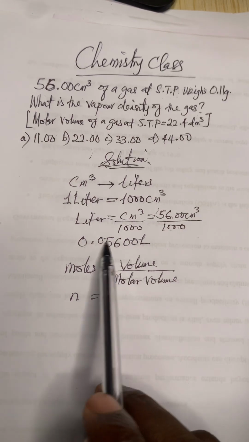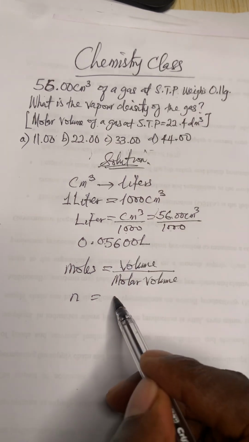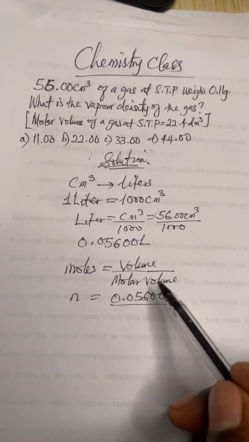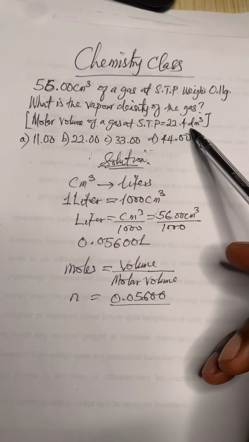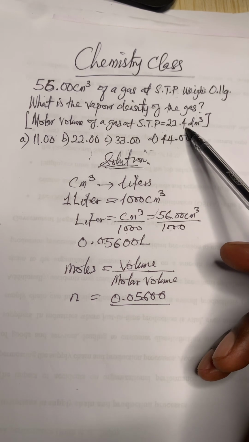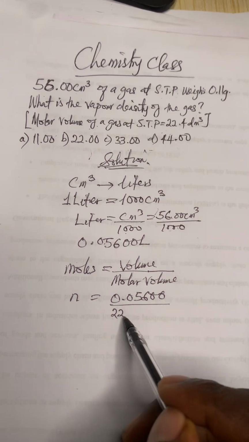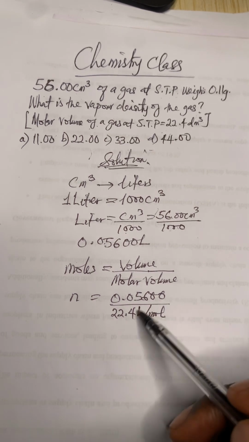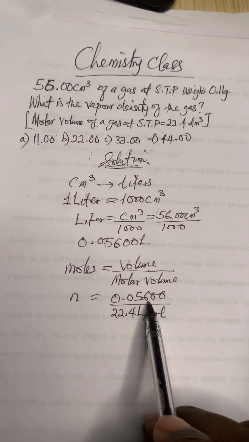The volume, we've converted it from cm³ to liters. So we have 0.05600 divided by the molar volume given at STP, this 22.4 dm³. But we're going to write this in liters per mole. How do we do that? It's just the same value, 22.4 liters per mole. We want it in liters so it corresponds to this. Keep in mind, this value is in liters, not in cm³ anymore.